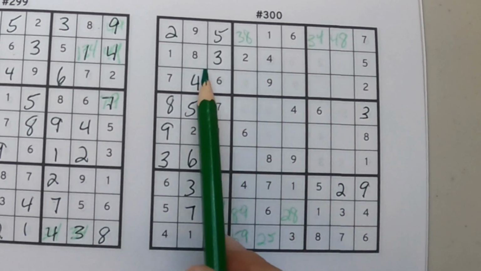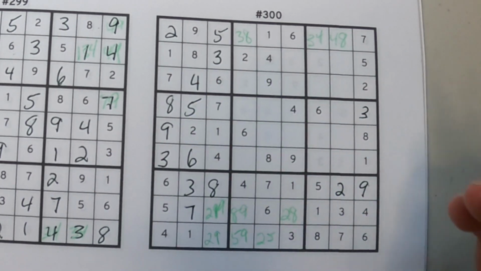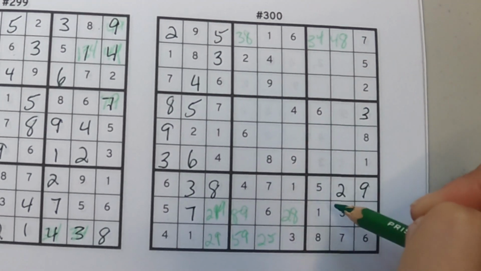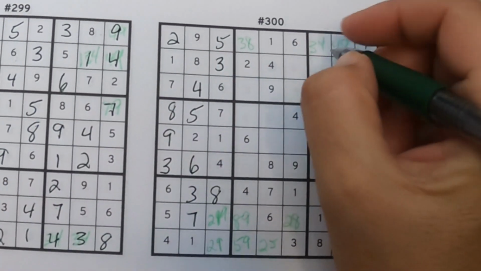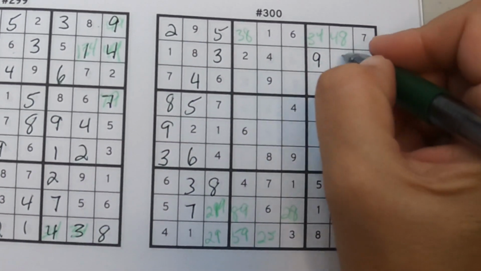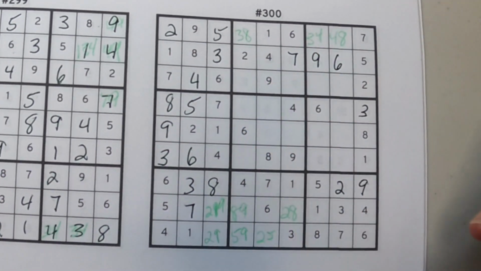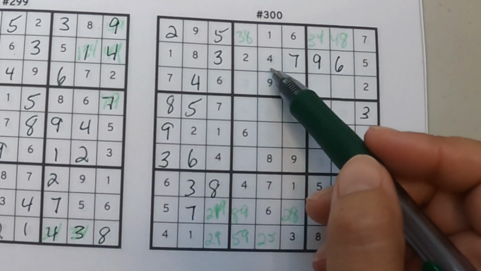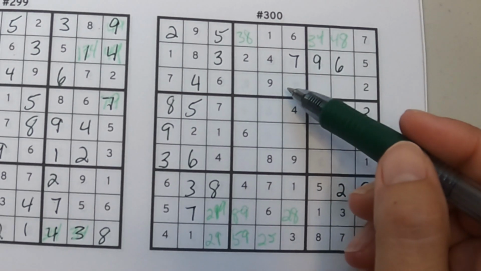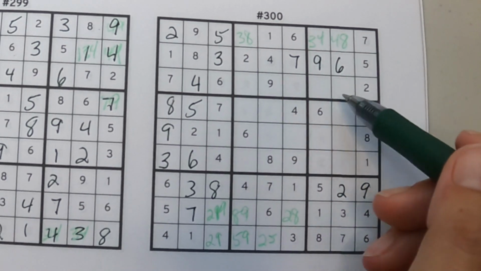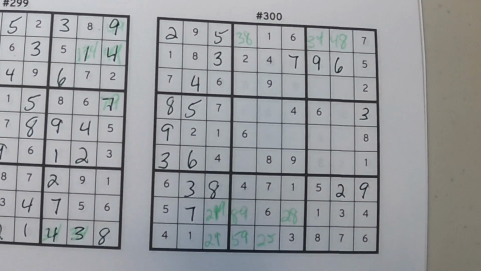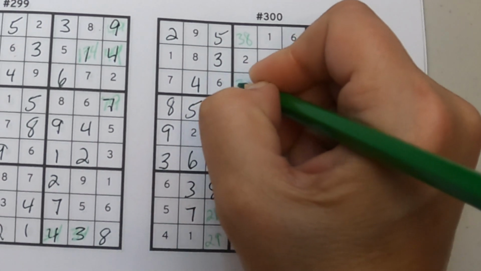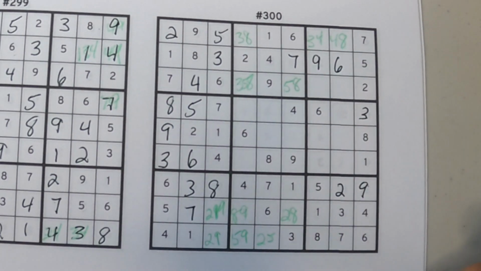For this row, we're missing 6, 7, and 9. We've got the 7 covering these two boxes and a 6 here. So this is our 9, and that 7 makes this our 6 and our 7. For this box now, we're missing 3, 5, and 8. We've got a 3 here, so 5, 8, no help here, 3, 5, 8.